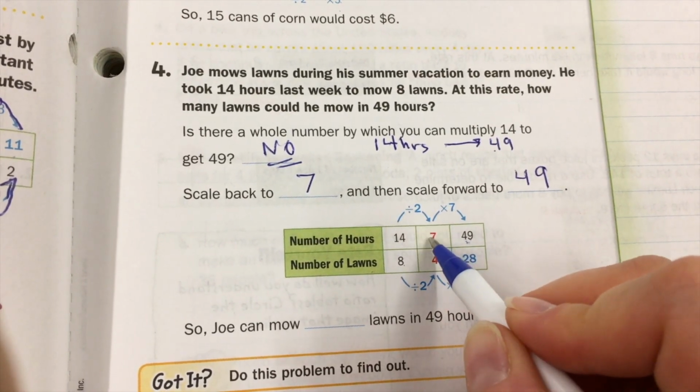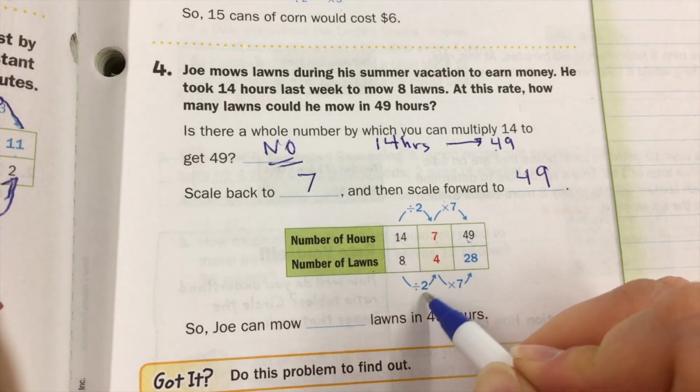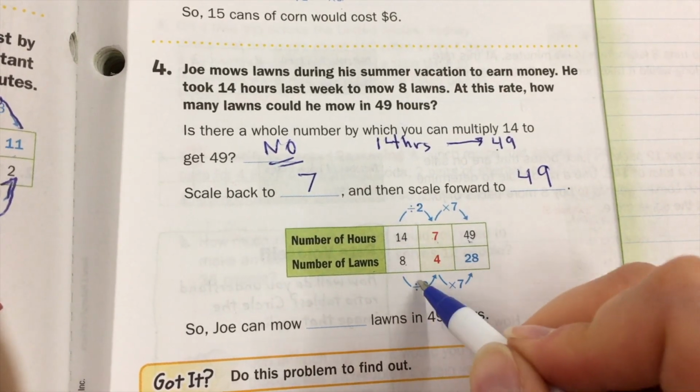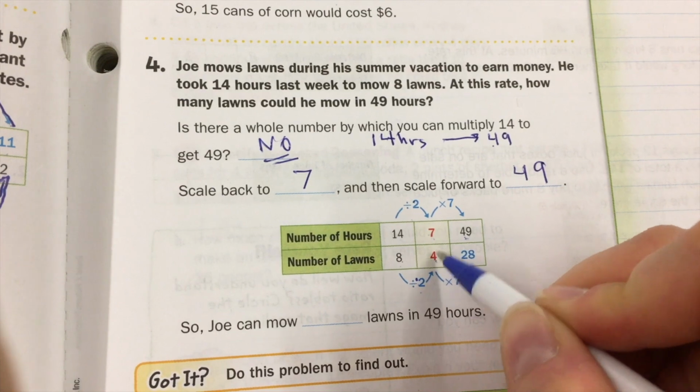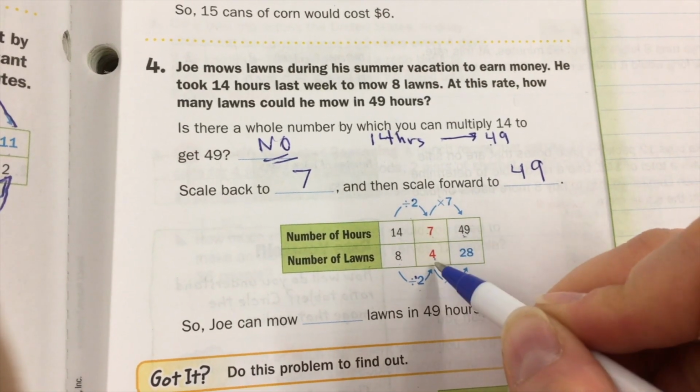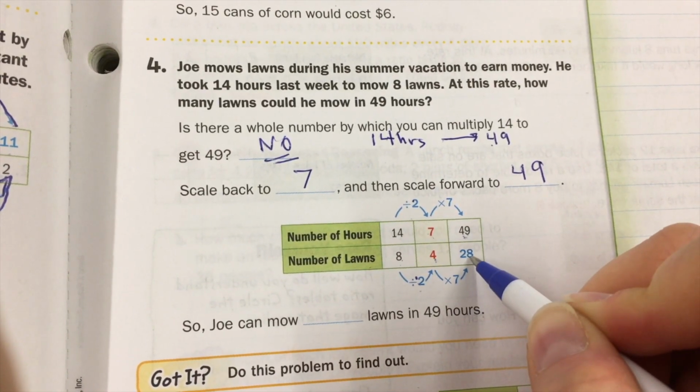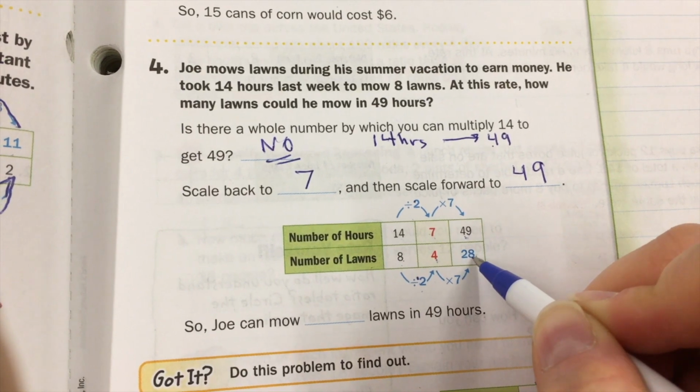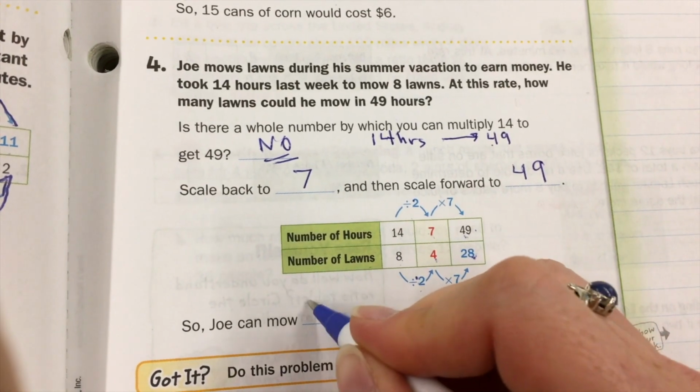14 divided by 2 would get you 7. So 8 divided by 2, you have to do the same to the numerator and denominator, would be 4. 7 times 7 is 49. 4 times 7 is 28. So Joe can mow 28 lawns in 49 hours.